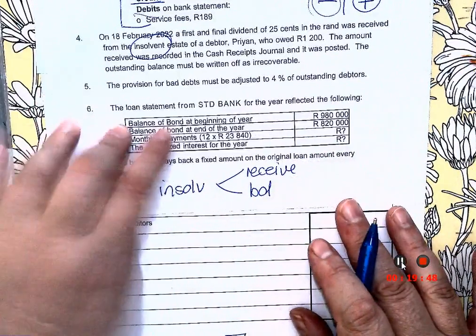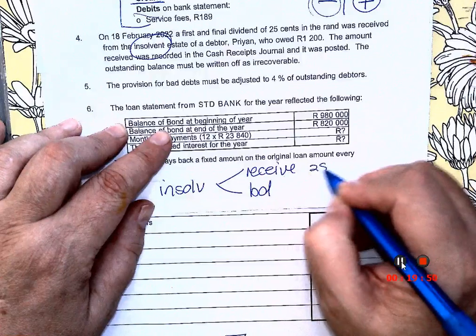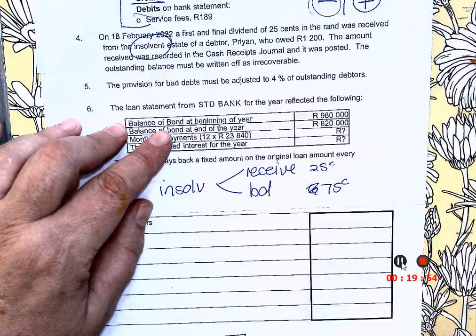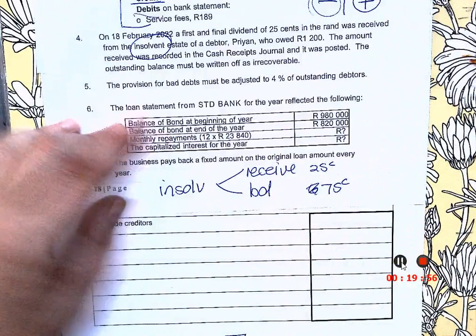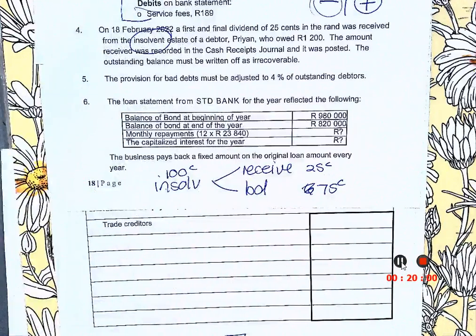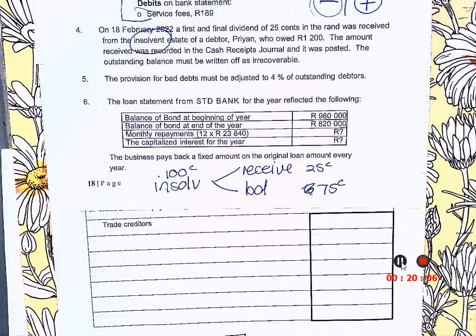We received a dividend of 25 cents, meaning my bad debt is going to be 75 cents, because we work that he owes me 100 cents. So for every 100 cents, 1 rand, that he owes me, he's going to pay me 25 cents. And the other 75 cents is going to be a loss. I'm never going to get it back. I have to bad debt it.